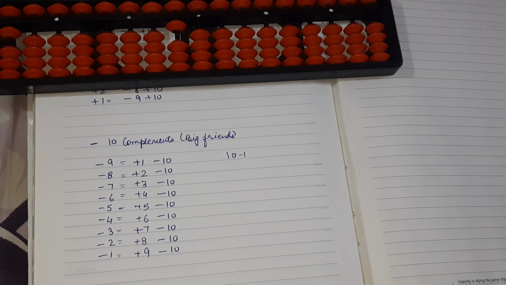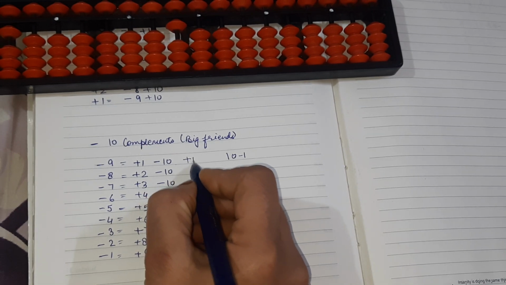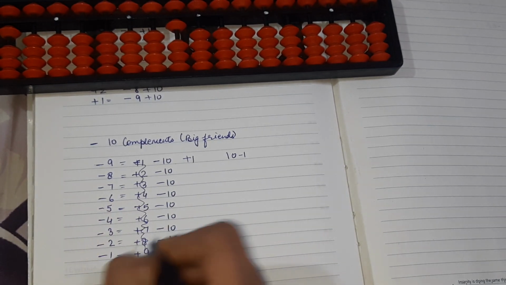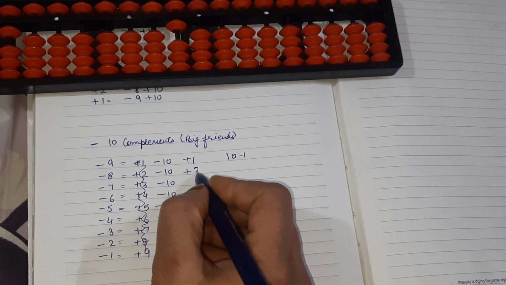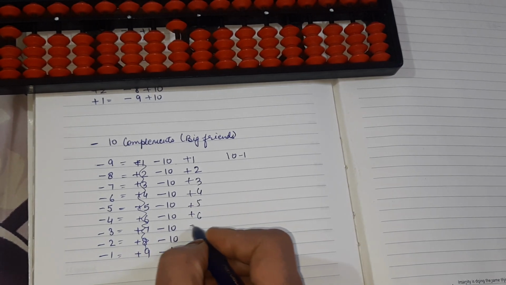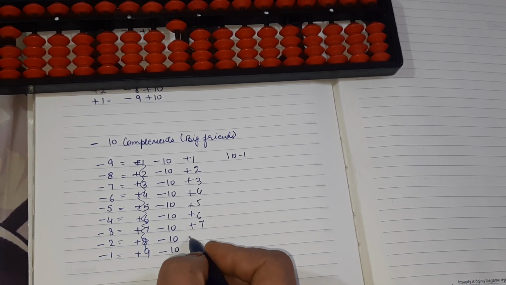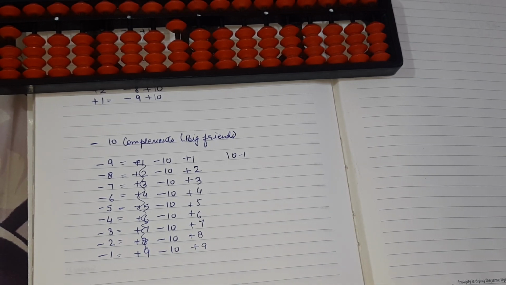So how did I have to write it? I have to write it like this: minus 10 plus 1. This line I have to write here. Minus 10 plus 1, minus 10 plus 2. Why am I saying so? It's just because we subtract first and then add in 10 complements, and in 5 complements we add first and then subtract. So this is the main difference between the two.